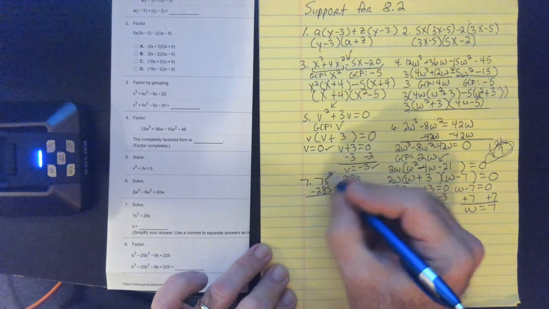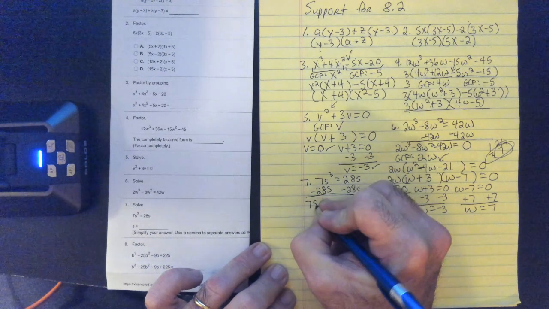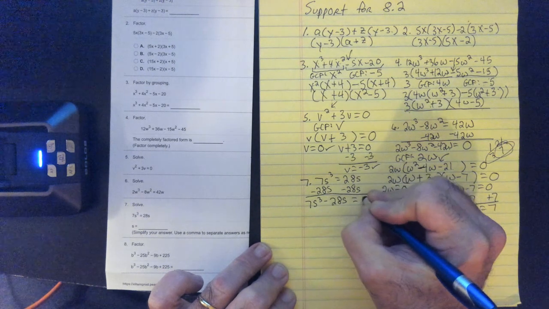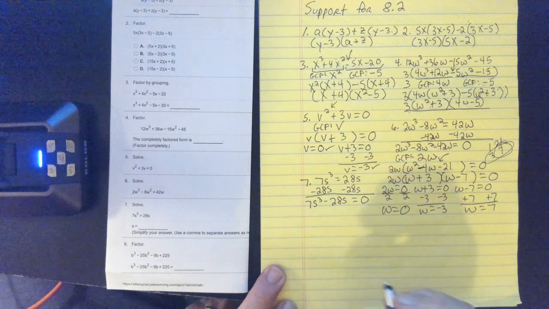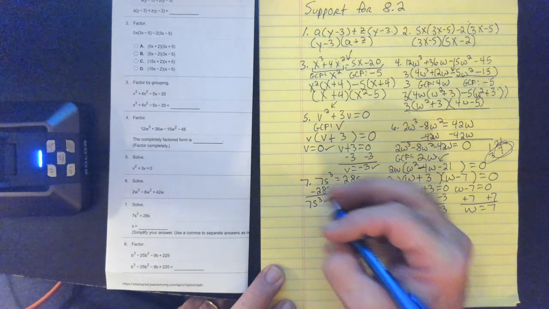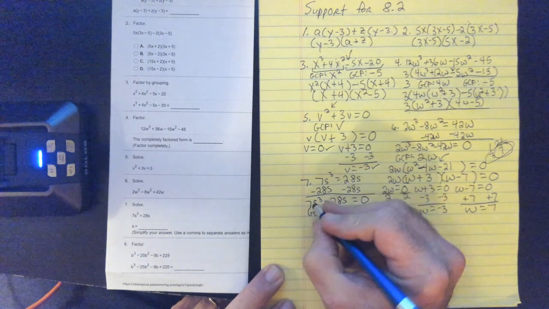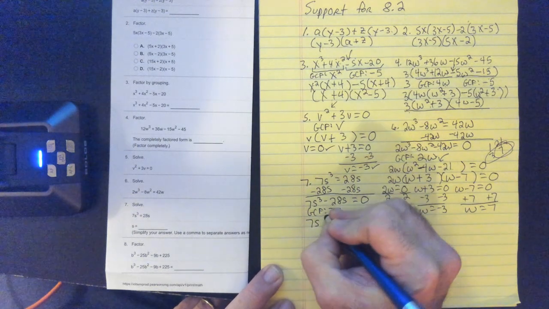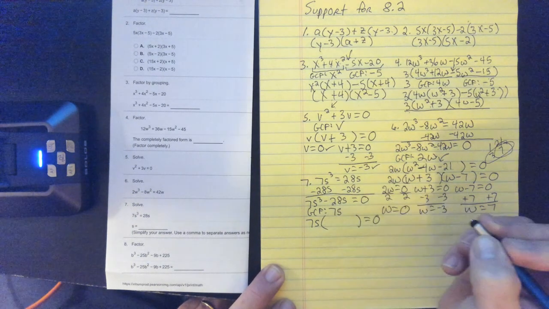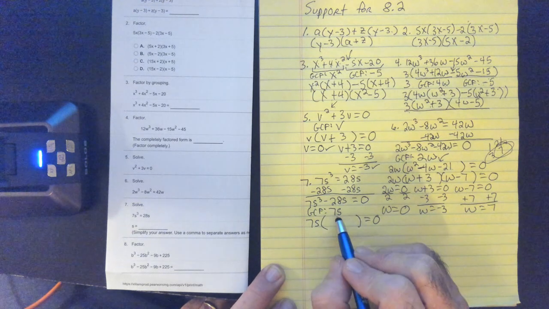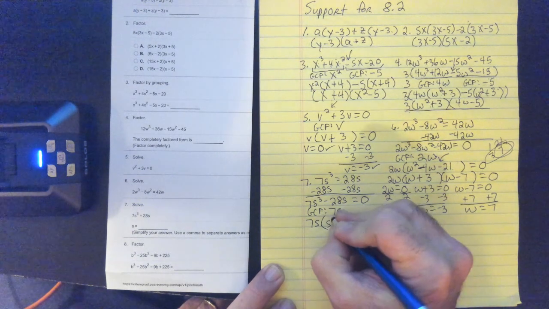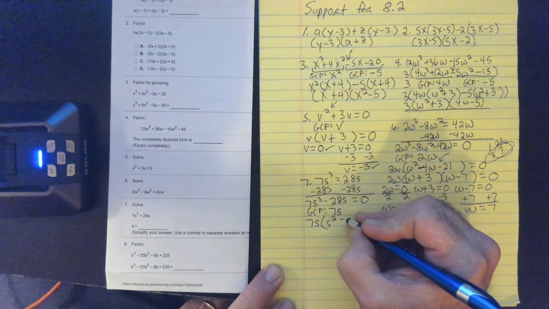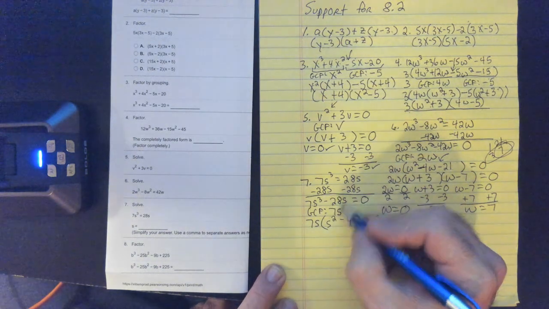Now once again, these aren't like terms, so I'm just going to put them in order. 7s to the third minus 28s equals 0. Alright, so notice these have a GCF in them again. The GCF, they both have a 7 and an s. So we're bringing down the 7s, and in parentheses, put what's left. 7s to the third divided by 7s leaves you s squared, minus 28s divided by 7s is a 4. Once again, the s is canceled.